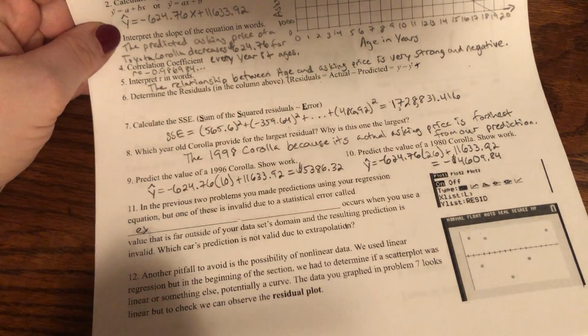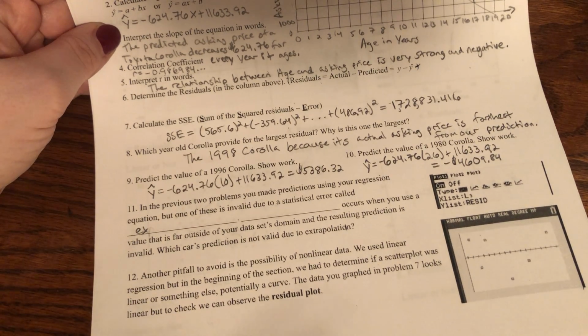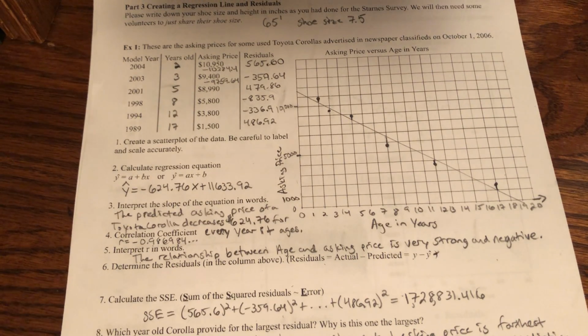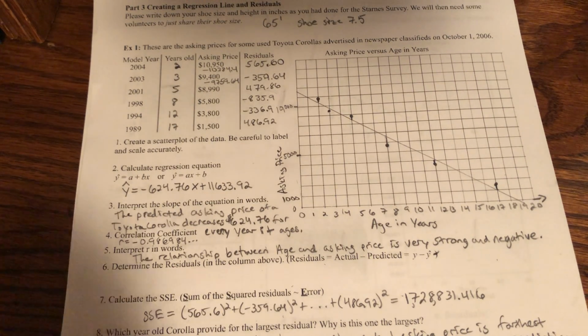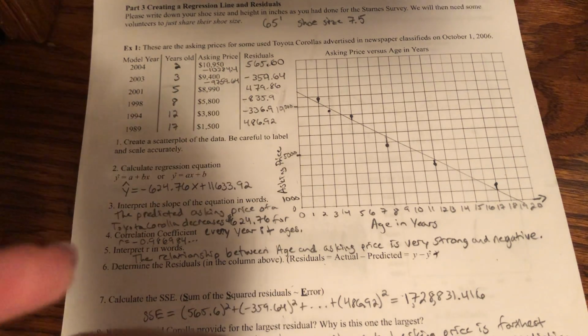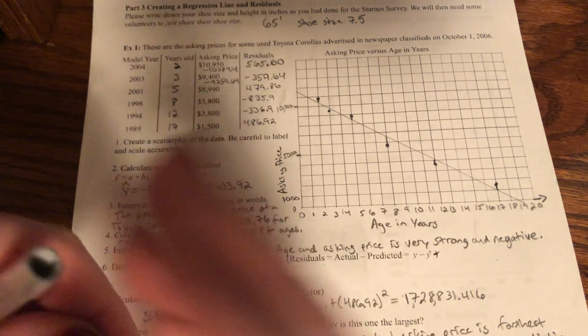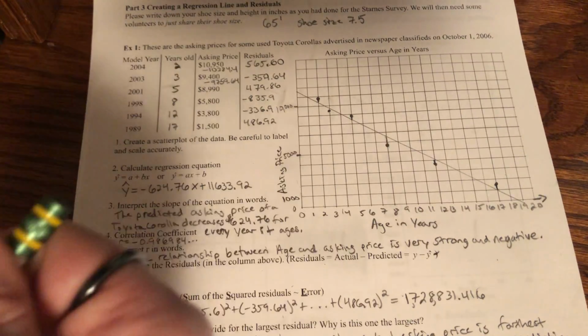Oop. Give me one sec, my pencil just decided to drop its lead. And I need to put some more in it. There we go. All right, so back to what we were doing.